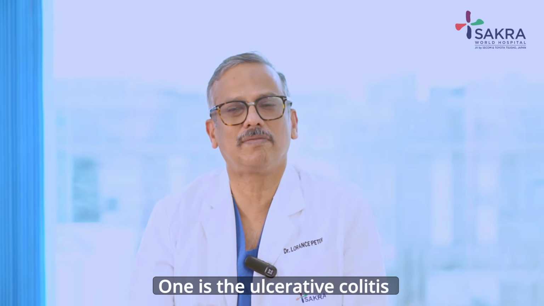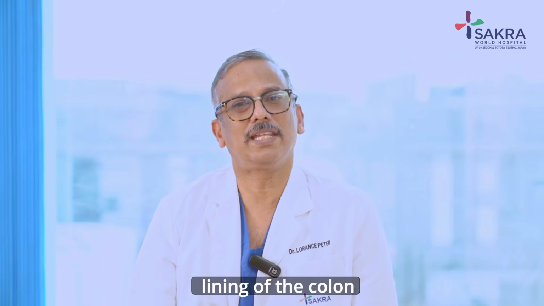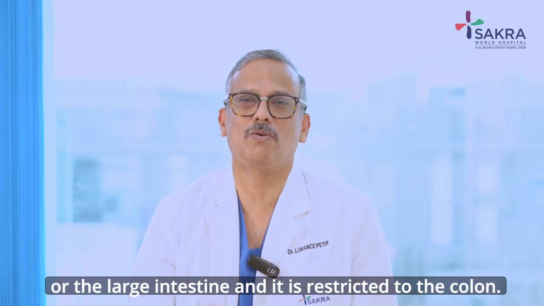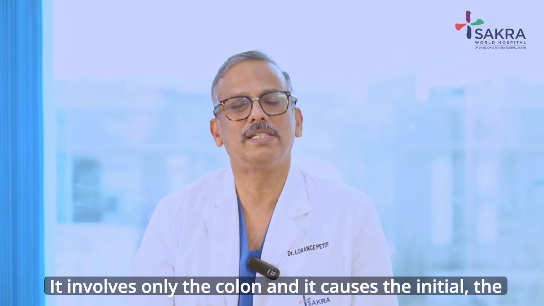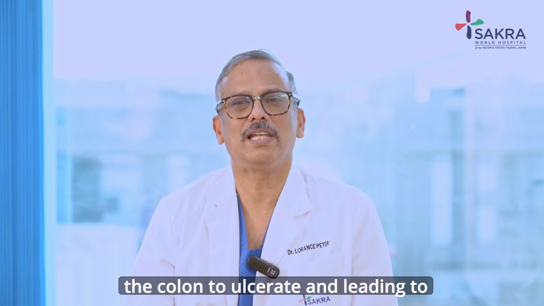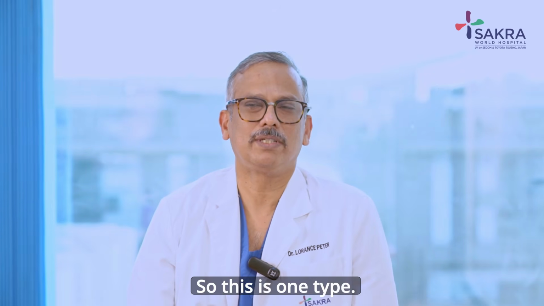One is ulcerative colitis, where predominantly the disease involves the lining of the colon or the large intestine, and it is restricted to the colon. It involves only the colon, and it causes the inner lining, or the mucosa, of the colon to ulcerate, leading to diarrhea or loose stools with blood. So this is one type.